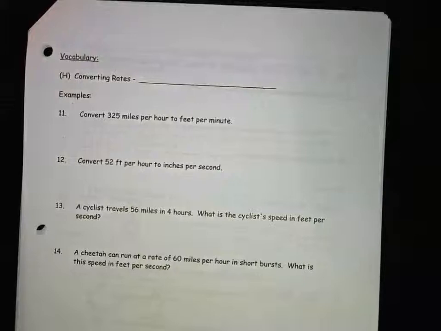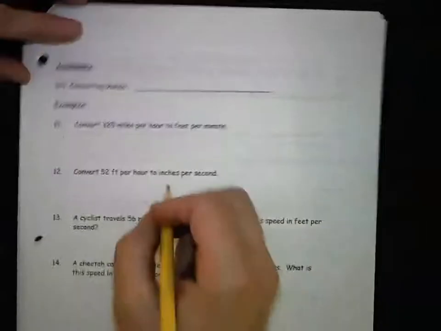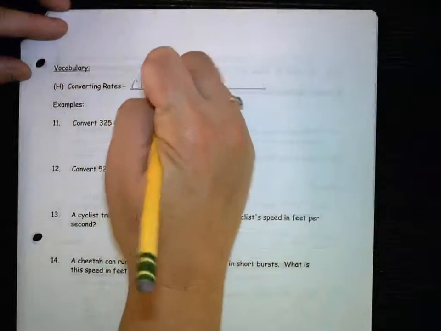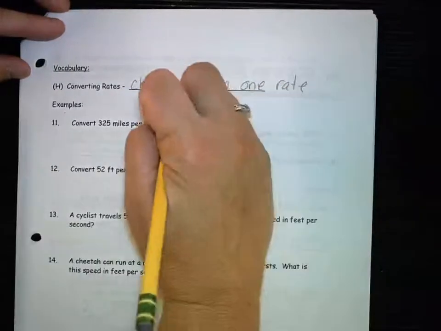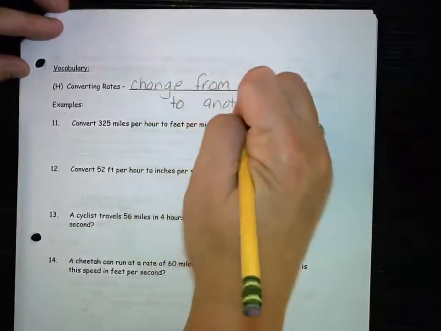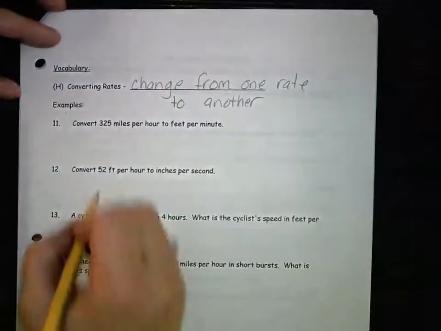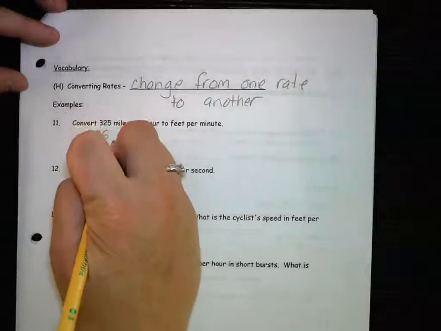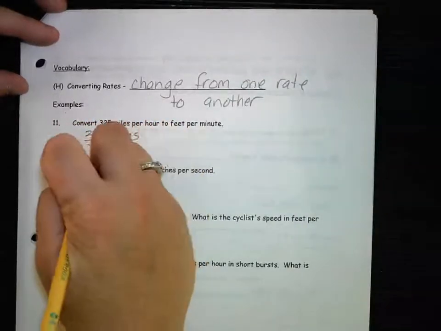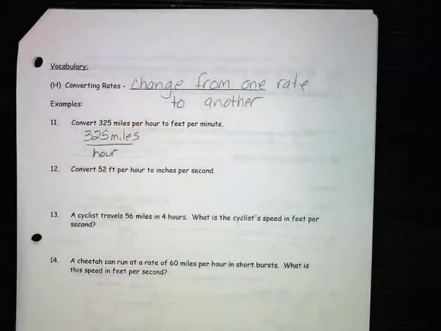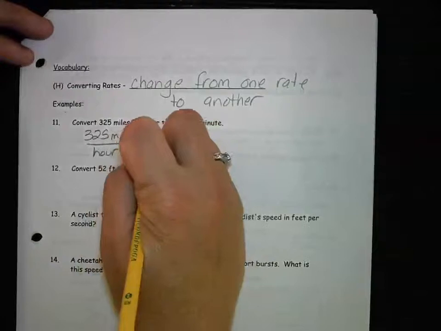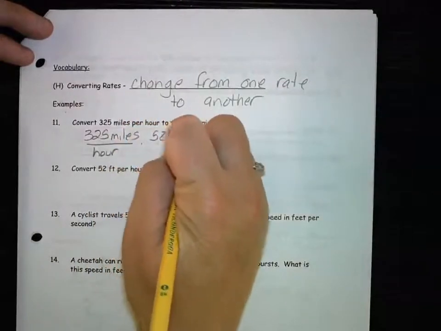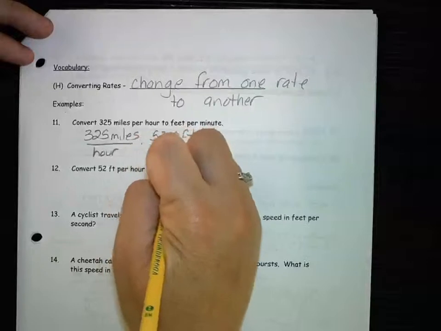And converting rates, we're going to change from one rate to another. So if we start out with 325 miles per hour and write it like that with the miles on the top and the hours on the bottom, and we want to change that to feet per minute. First of all, from miles to feet, there are 5,280 feet in 1 mile.